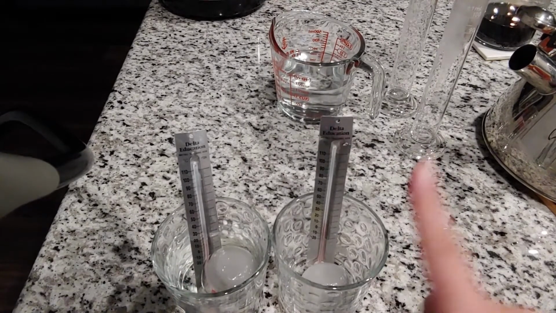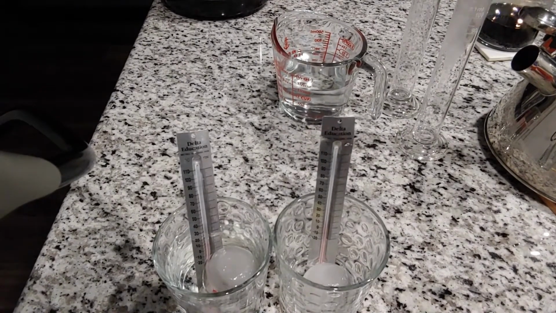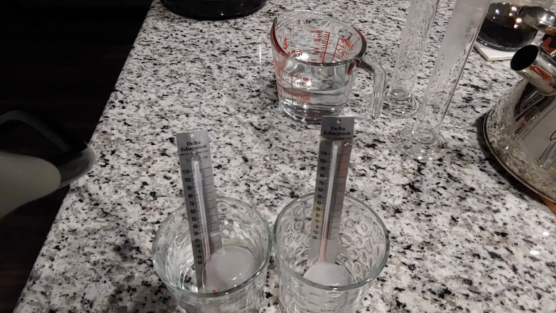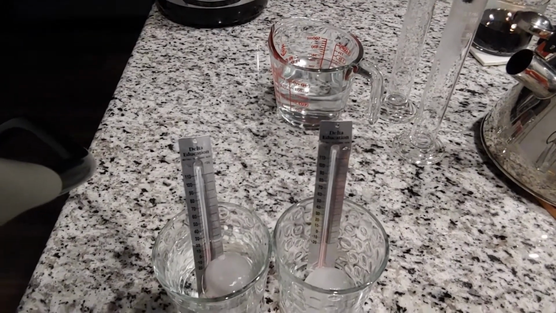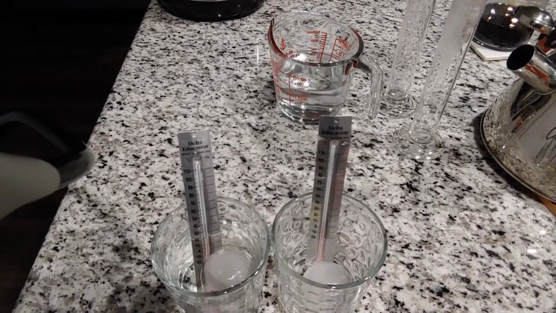Is it the one with more mass or the one with more temperature? Okay, this might take a while, but we're going to hold on and see if we can see any noticeable changes.